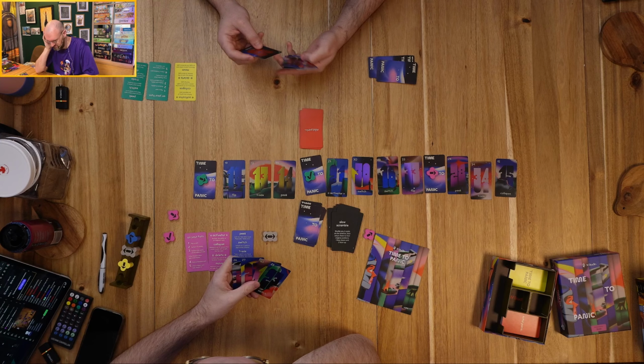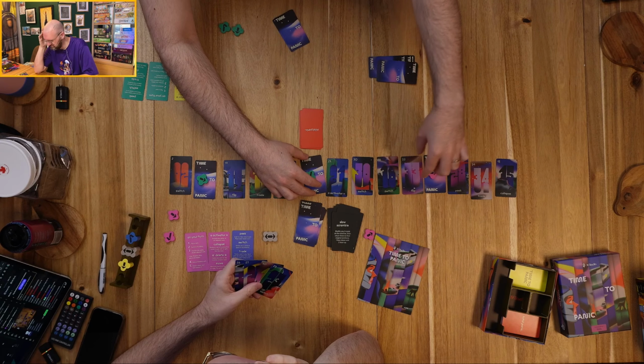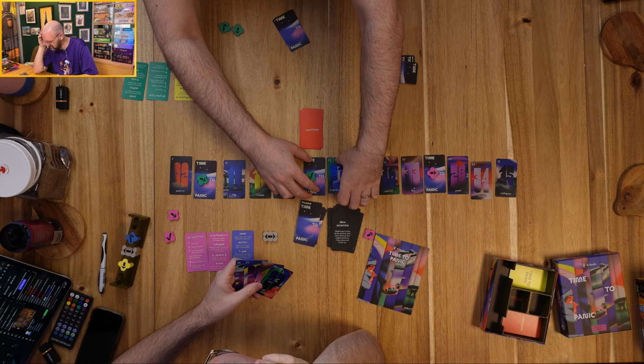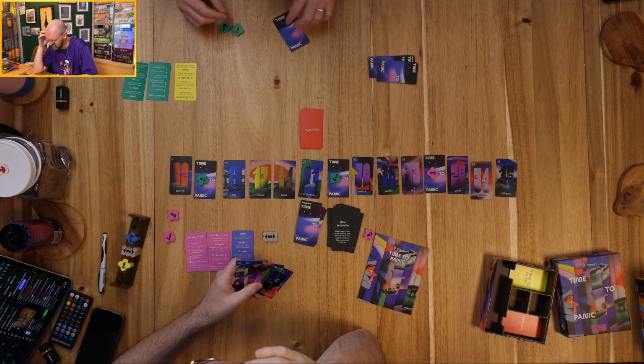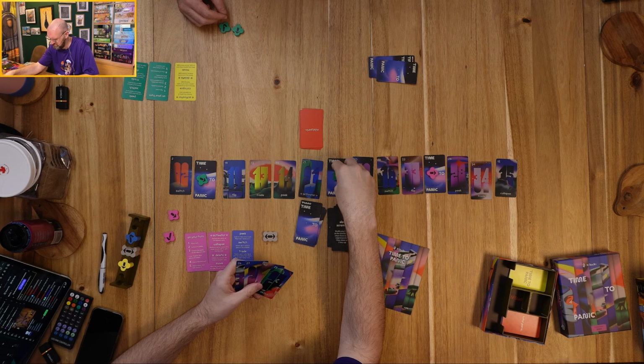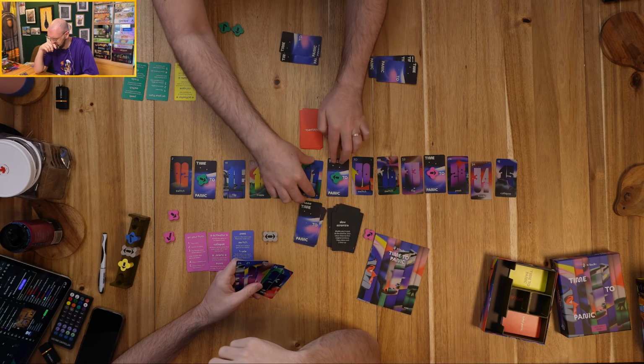So I think I just have to do this boring play. Put this here and switch these 2 cards. I thought that was a 17. It is. Wait. Is that what I went to? Wait, I thought we had... 1 second.